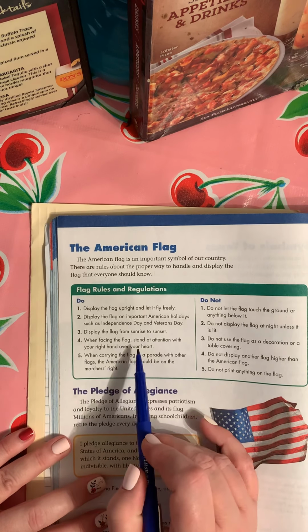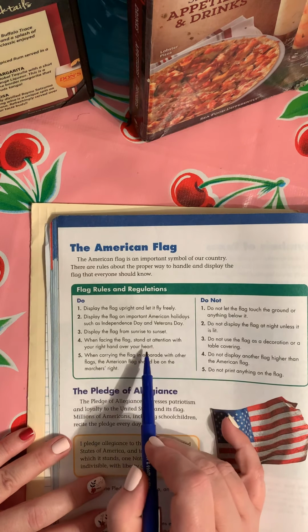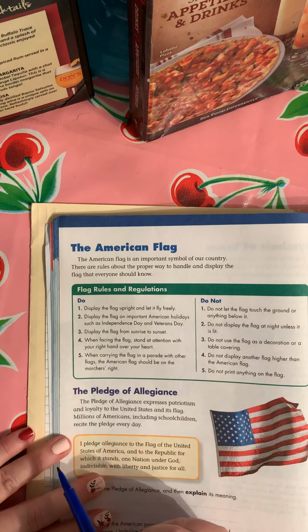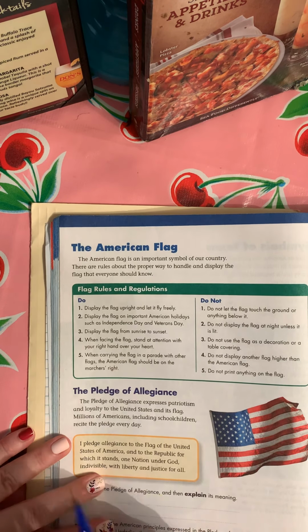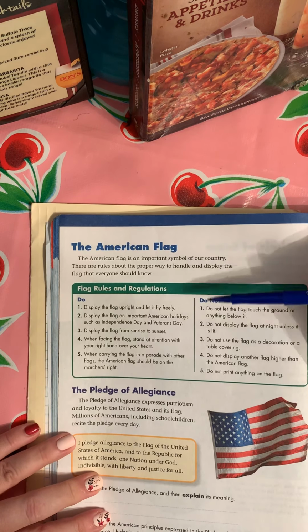When facing the flag, stand at attention with your right hand over your heart. And when carrying the flag in a parade or with other flags, the American flag should be on the marcher's right. Okay, so these are the do nots.